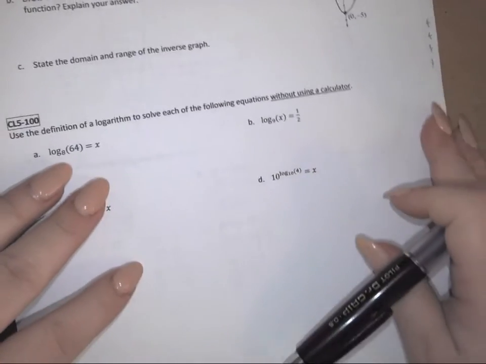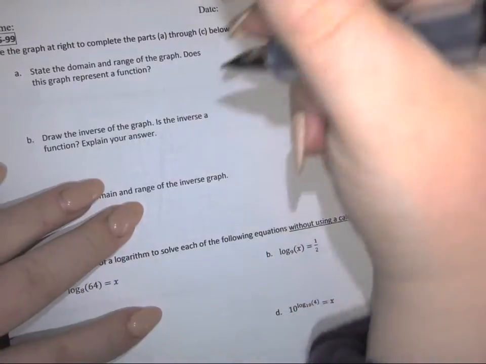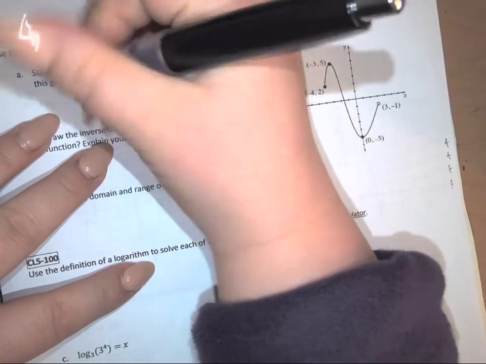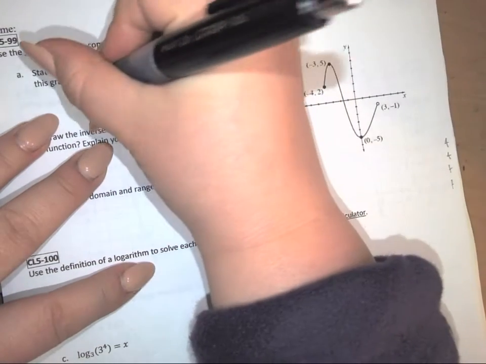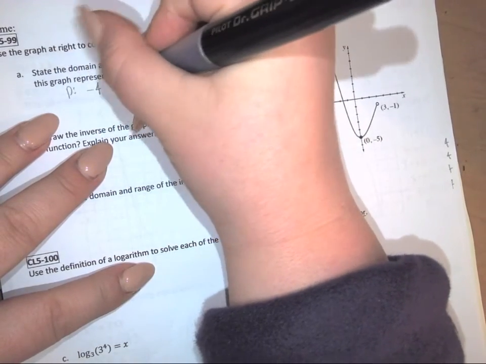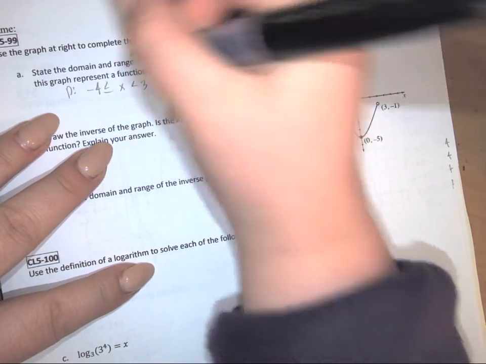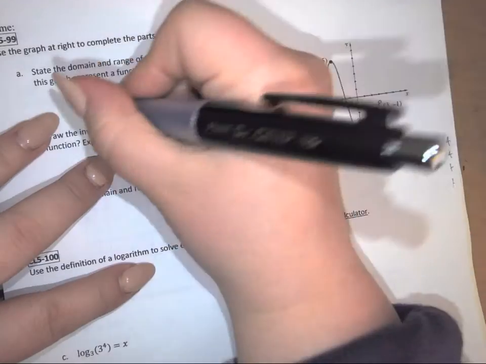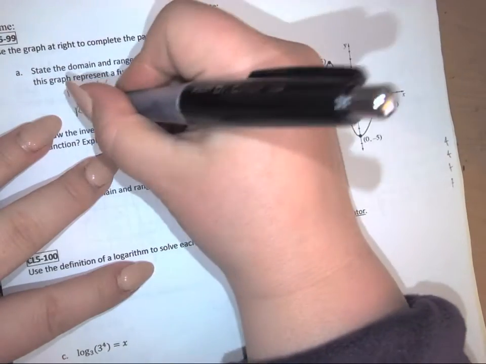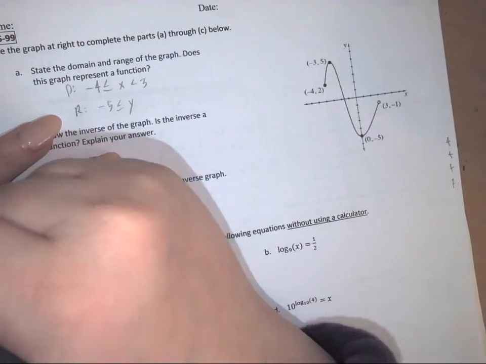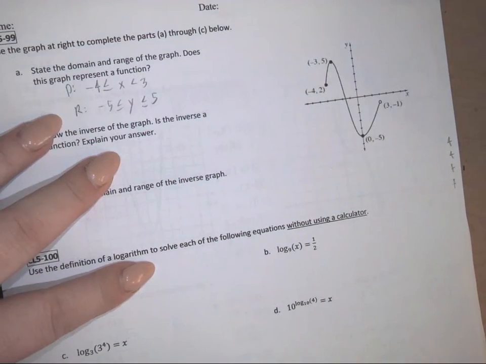Alright, it says, state the domain and range of the graph. Does this graph represent a function? So the domain is, as far left is negative 4, and as far right is 3, but it's not equal to 3, but it's equal to negative 4. And the range is as far low as negative 5, and as high as 5.